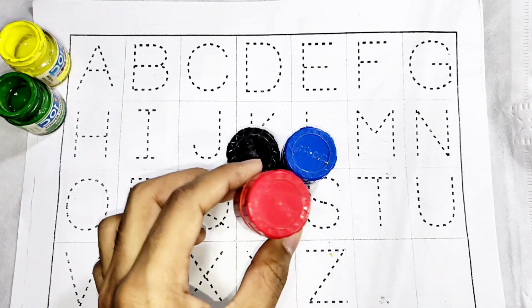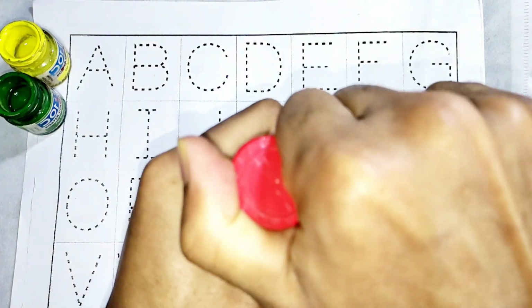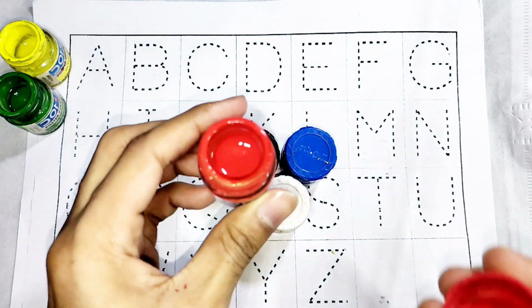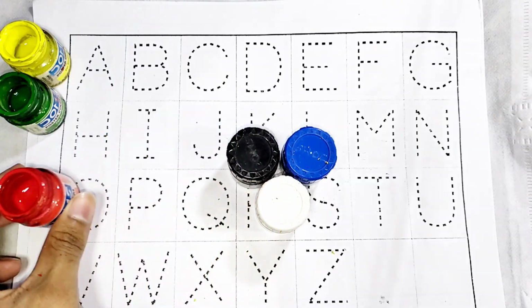Kids, now we are opening the color of red. Now we are opening the color of red. Red color.